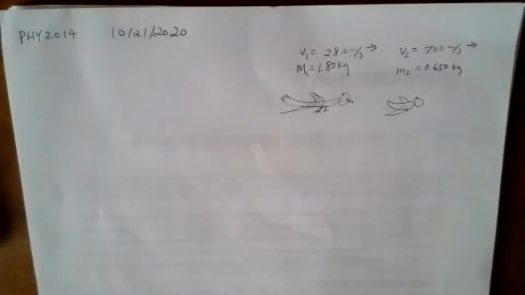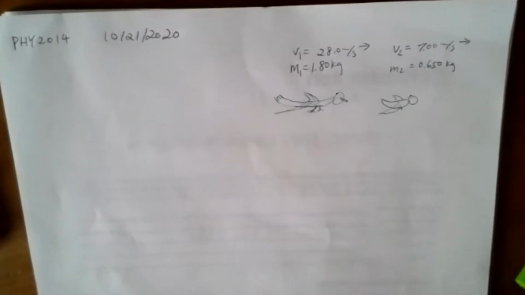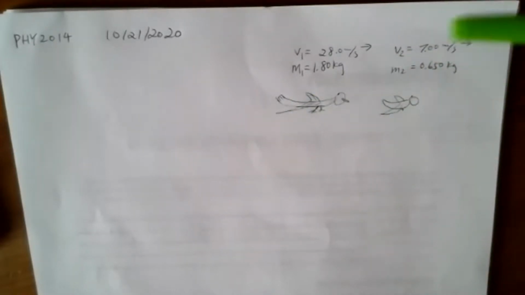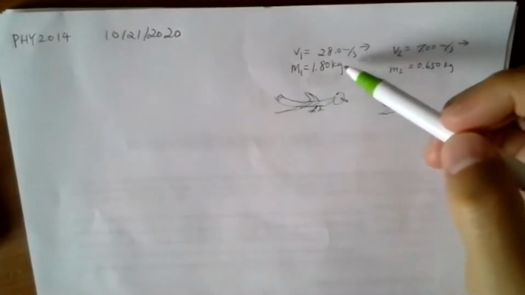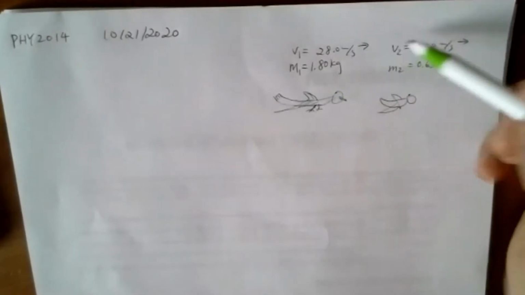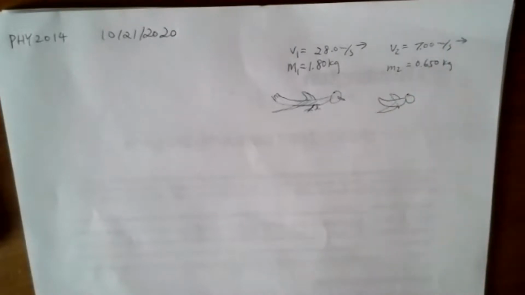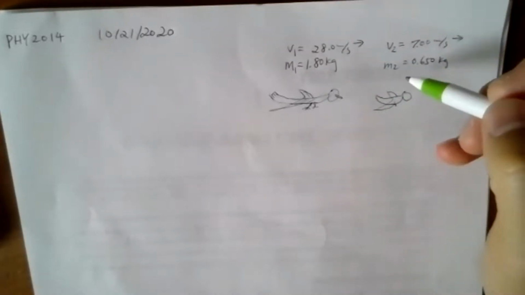All right, I think I see some responses in there. We can take a look at the solution together, but you can still submit your response if you want. So the falcon is behind the dove here, in one-dimensional motion. V1 for the falcon is to the right, and V2 for the dove is also to the right. You could put them both to the left, it doesn't matter. We are given M1 and M2.